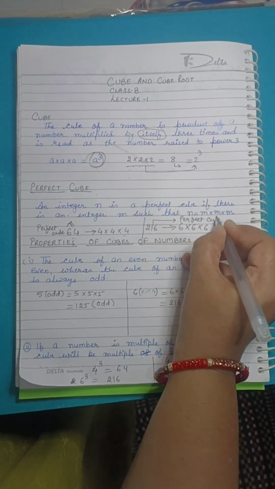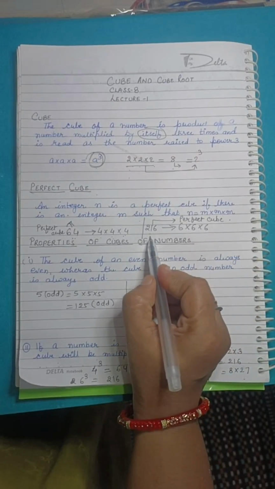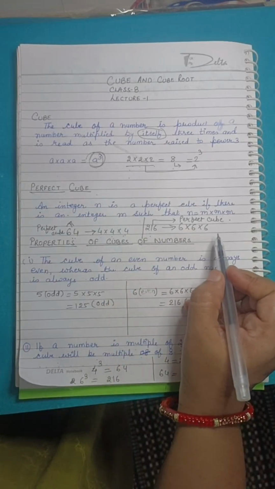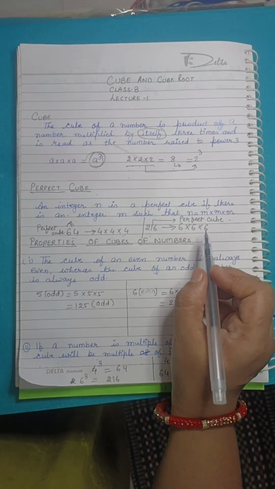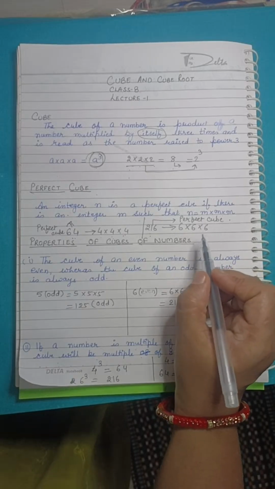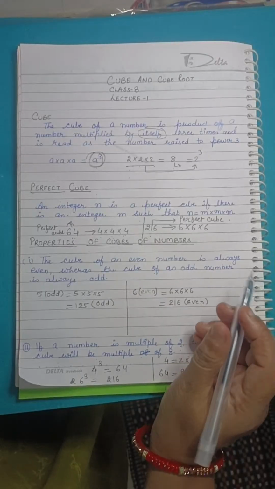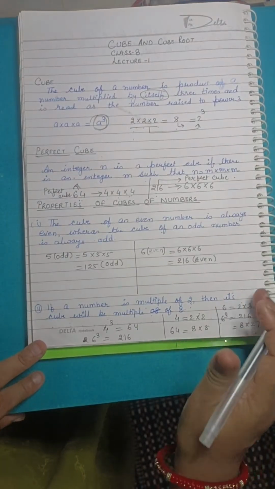I hope the definition of perfect cube is clear. A perfect cube is that number which we get as the product of any number 3 times with itself. That will be your perfect cube.